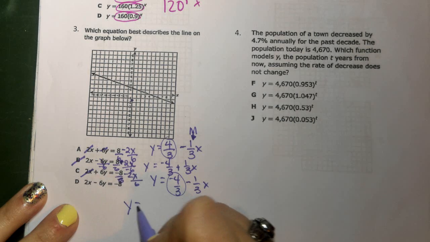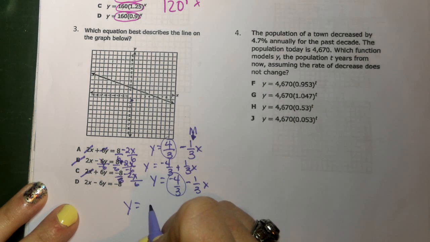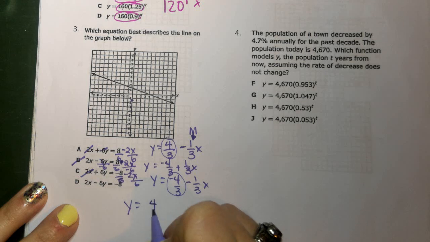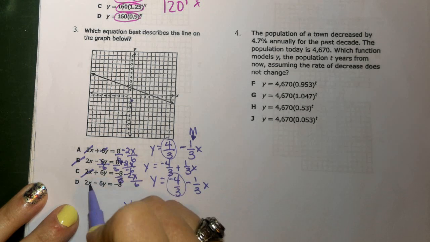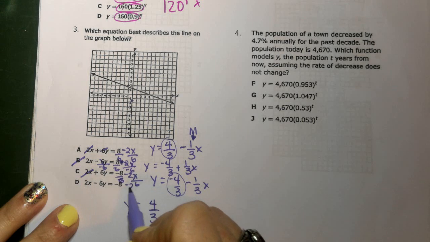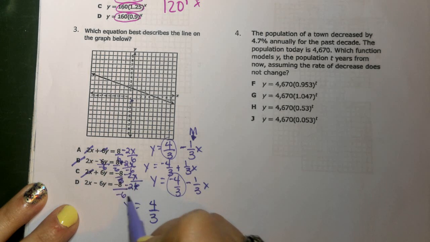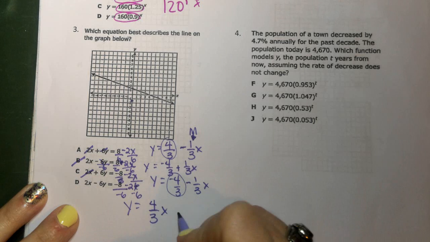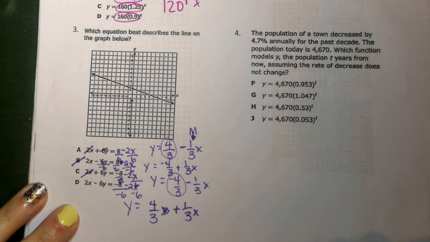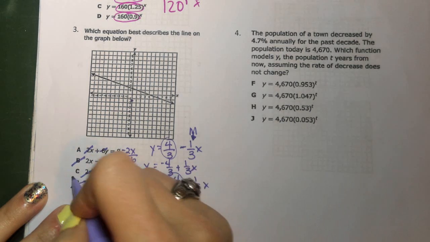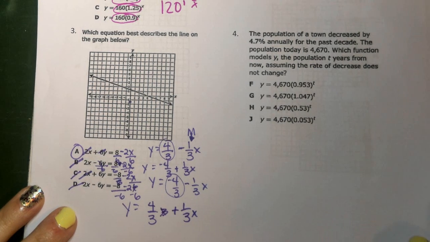If you were to do that one, you would end up with 4/3 plus 1/3 x. That's a positive slope. It's not a positive slope. So A is our answer on that one.